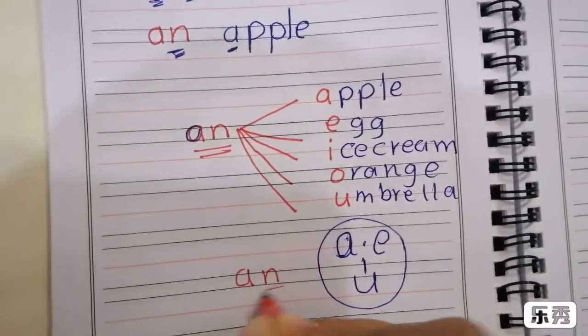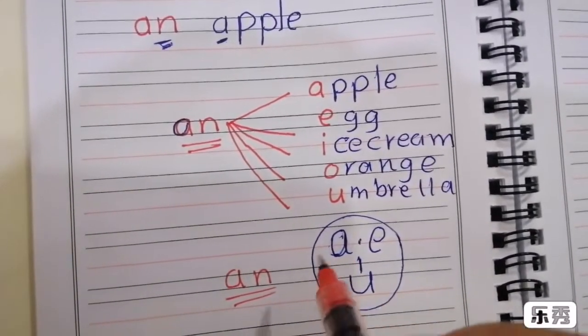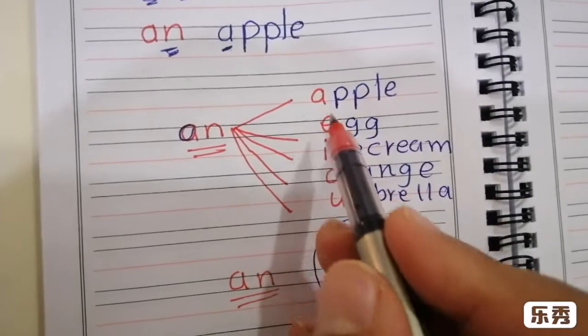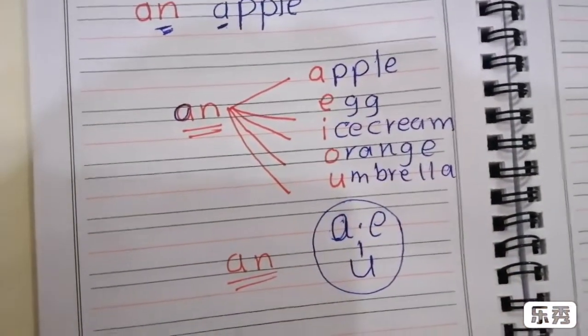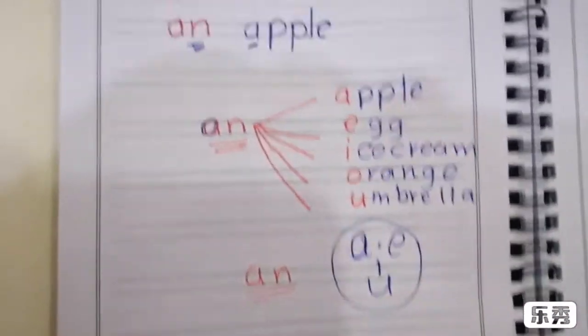If we didn't find one of these vowels, we use a. Okay? Let's make some exercise.